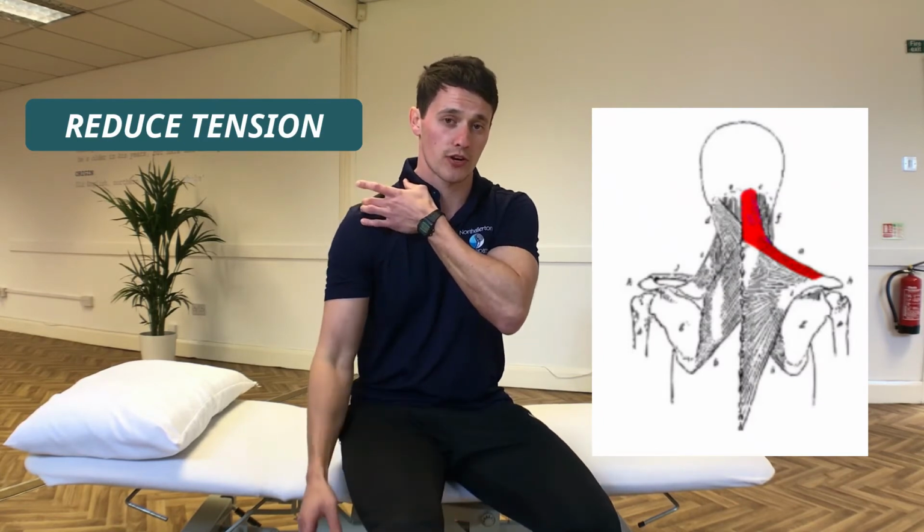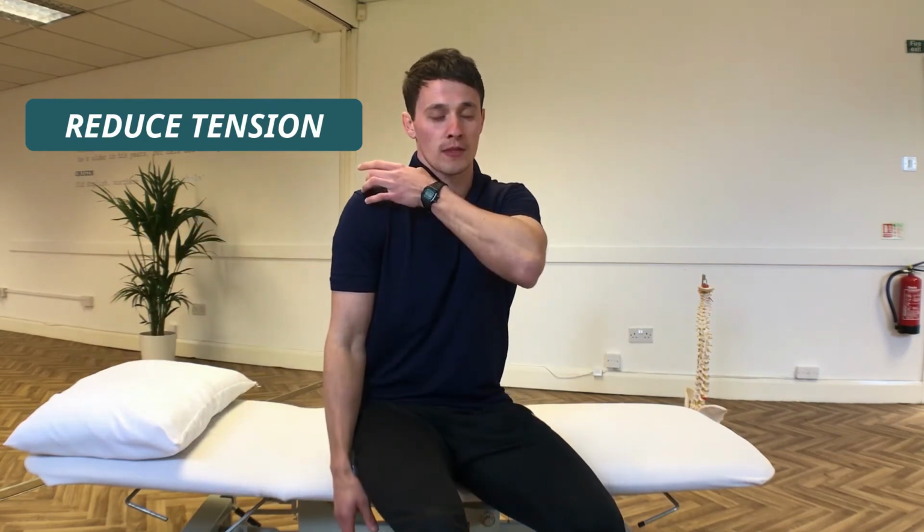As that tightens up, that tries compensating for that abduction. So quite often, people with impingement, rather than bringing out to the side, they hitch the shoulder first, like that. So the upper trapezius muscles, the fibres are firing early because they're already so tight. So we need to loosen off that one first.